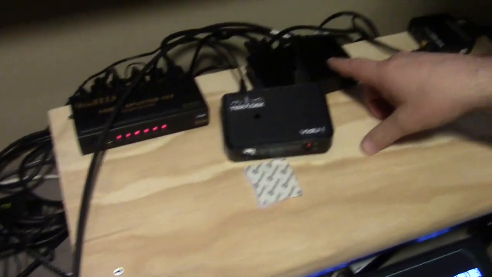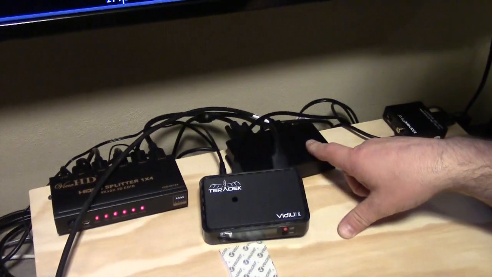So I'm going to try the VGA balun, whatever you want to call them, again. See if I can run them into this converter, which I know is working. See if we can get it that way.